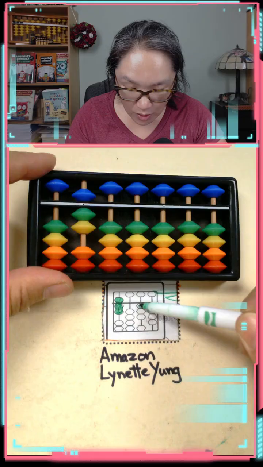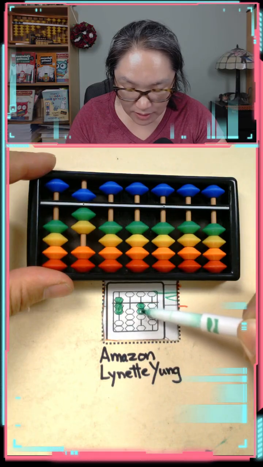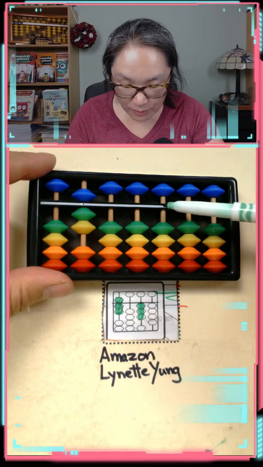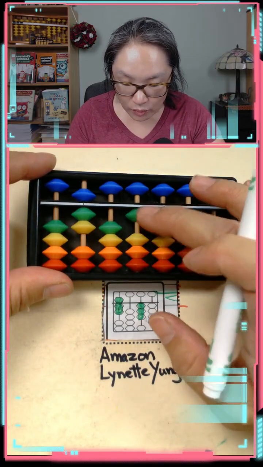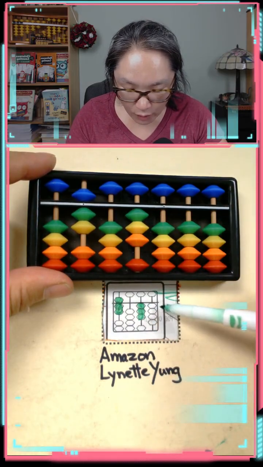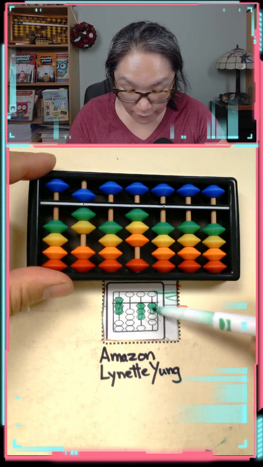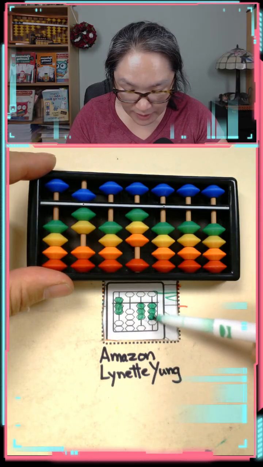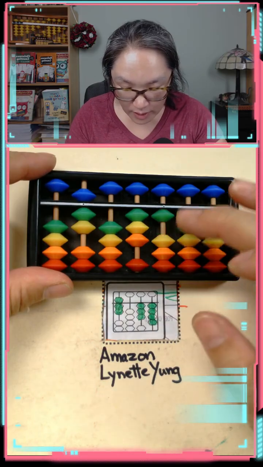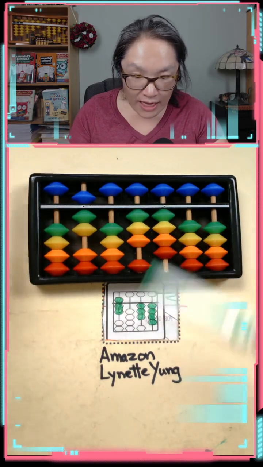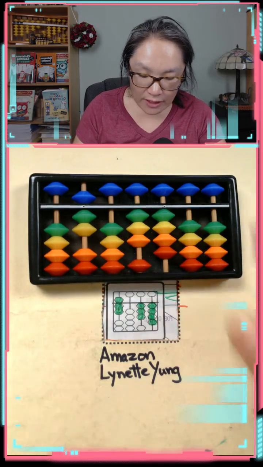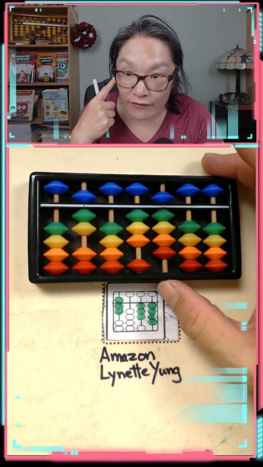So what happens? We have these 3 beads connected to the reckoning bar. This reckoning bar is what counts the beads. So I'll do 1, 2, 3. Then we have 4. How do I know? Because I have 4 beads. All the bottom beads have a value of 1. 1, 2, 3, 4. If I added the 5, we would have 9.